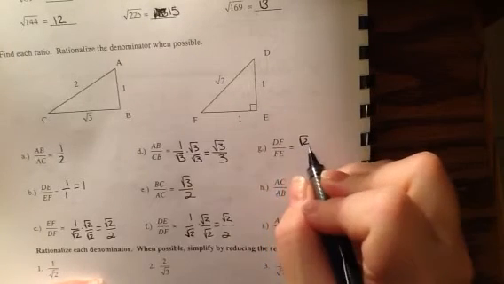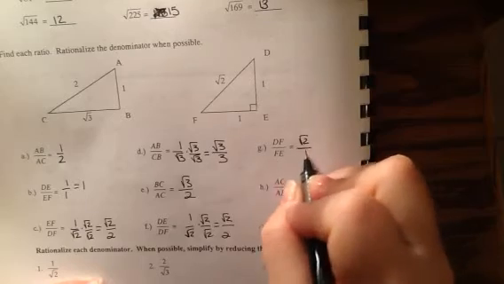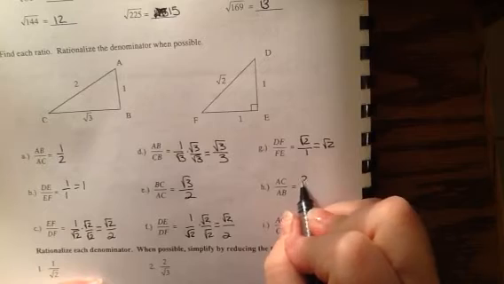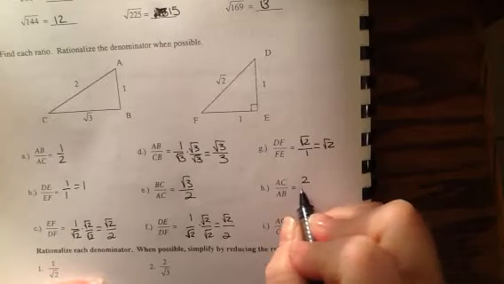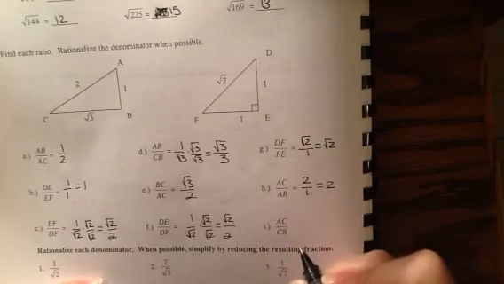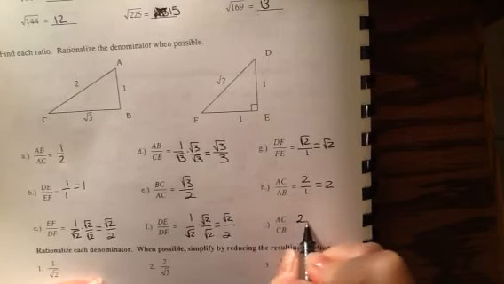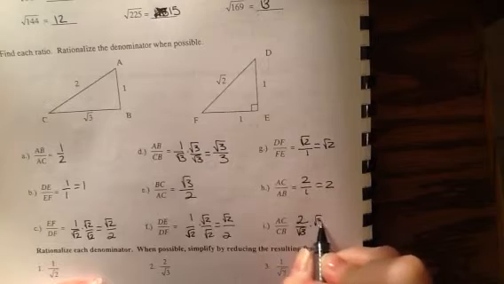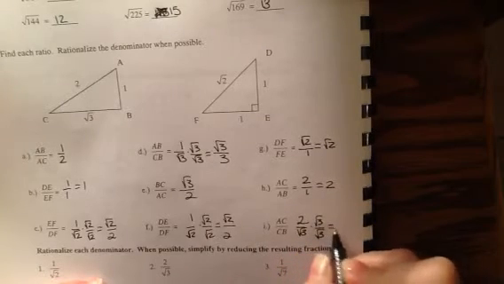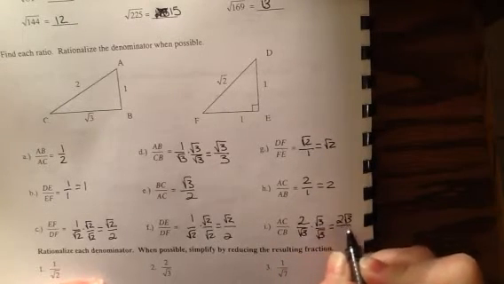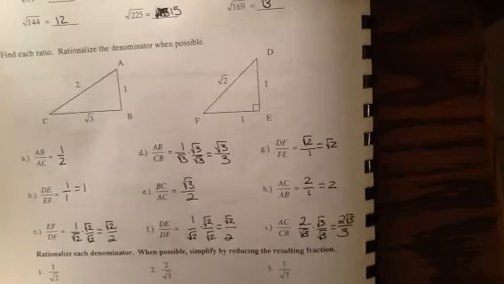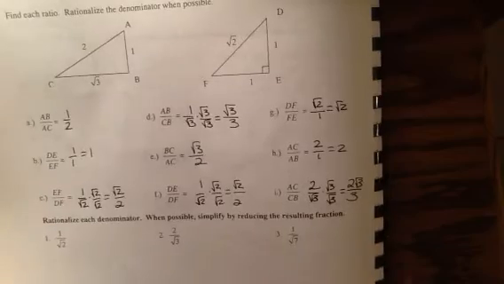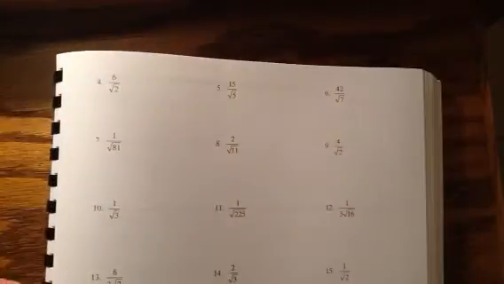DF is root 2. FE is 1, so this is just root 2. AC is 2. AB is 1, so this is just 2. AC is 2, CB is root 3, so we have to multiply by root 3 over root 3. 2 root 3 over 3. So if you need some practice rationalizing some more, there's 3 examples on the bottom of page 149.